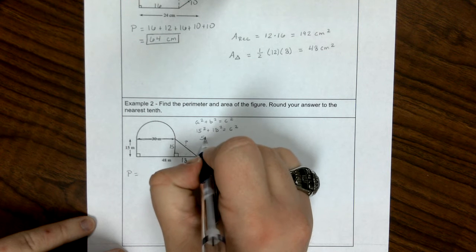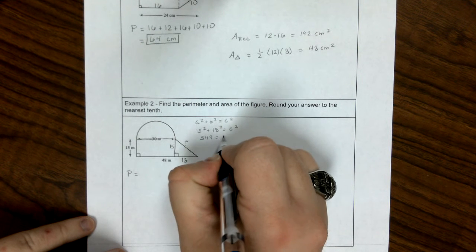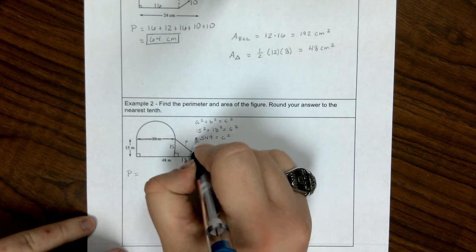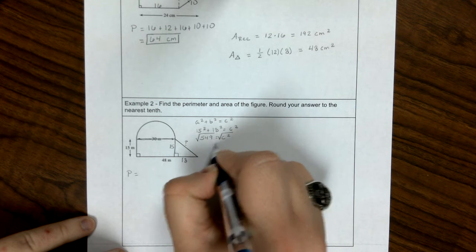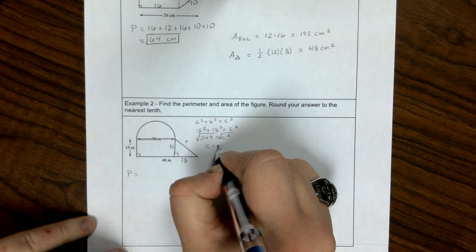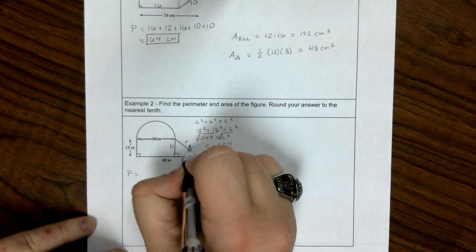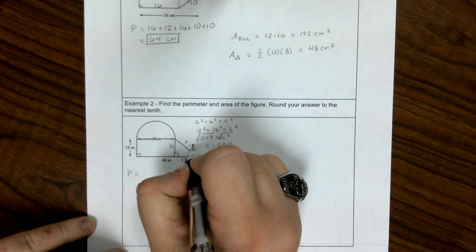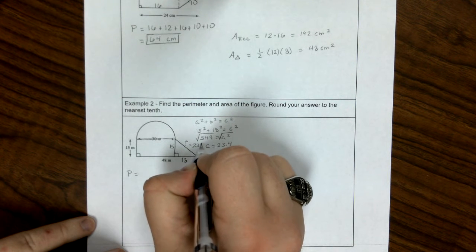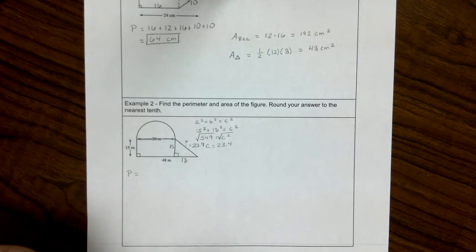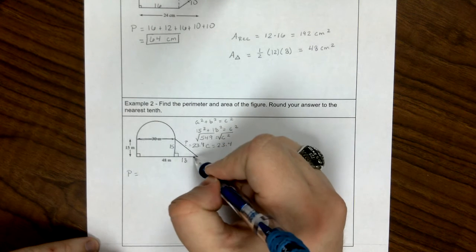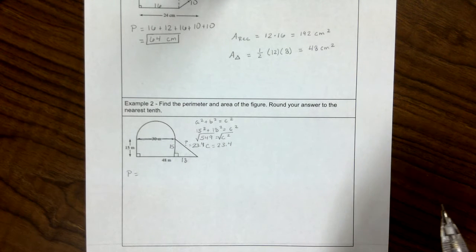So that is 549 equals c squared. Take my square root, and I get that it's about 23.4 because it's not perfect. And you can round it. Okay, so this section right here is 23.4.